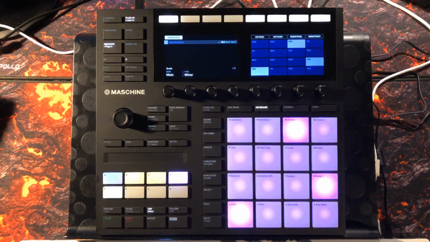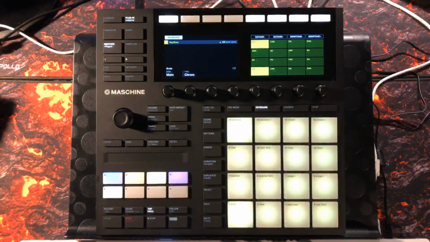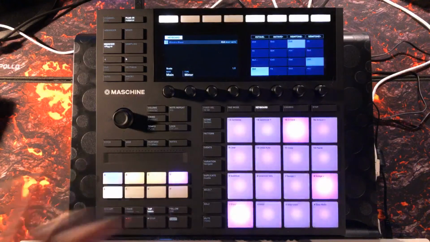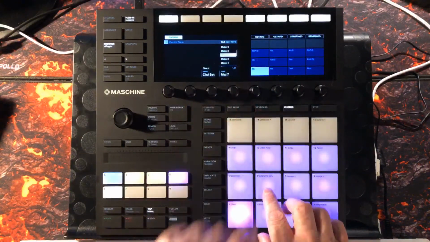And of course, you can go in and adjust it. Back to our beautiful chord sets.